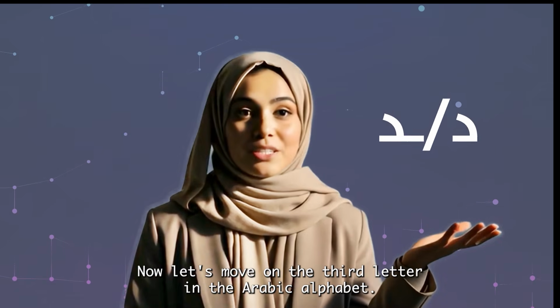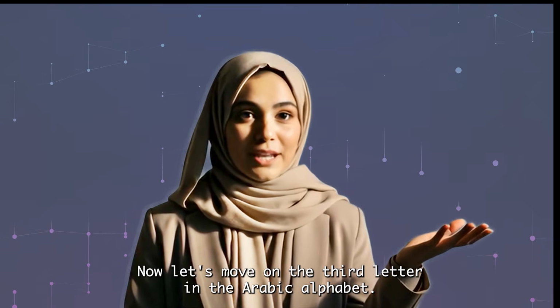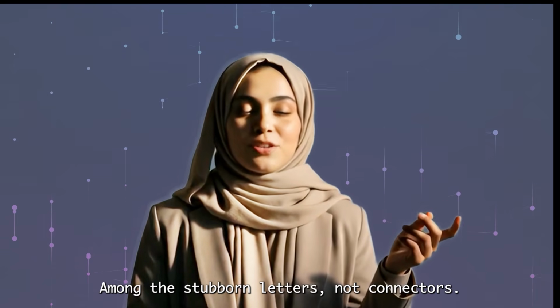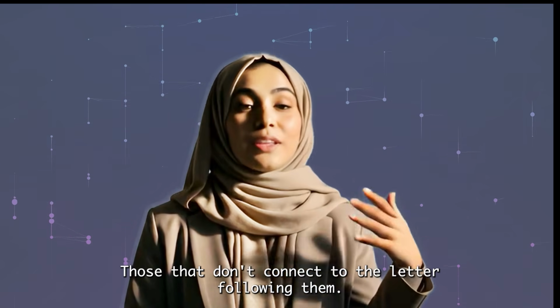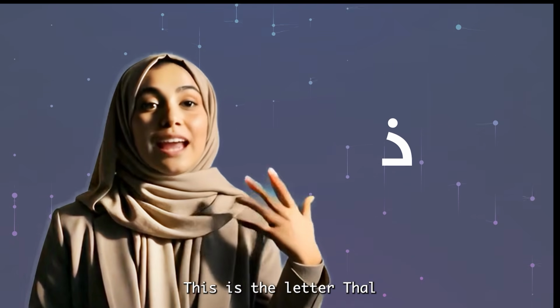Now, let's move on to the third letter in the Arabic alphabet among the stubborn letters, non-connectors. Those that don't connect to the letter following them. This is the letter dal.